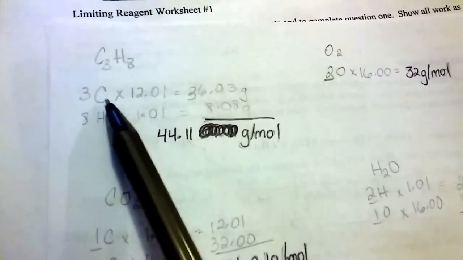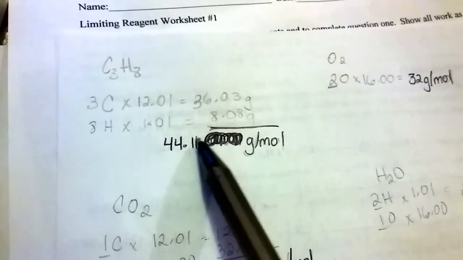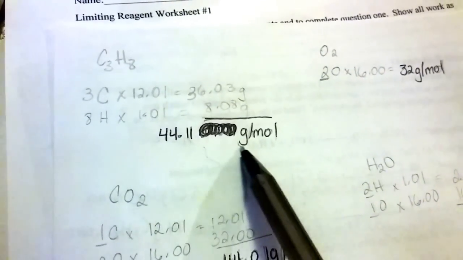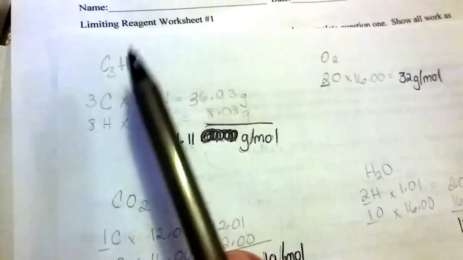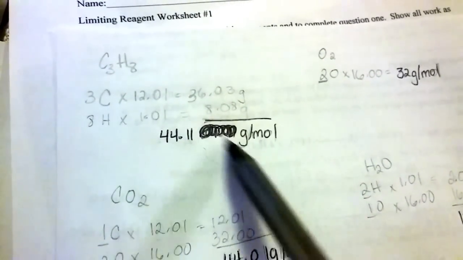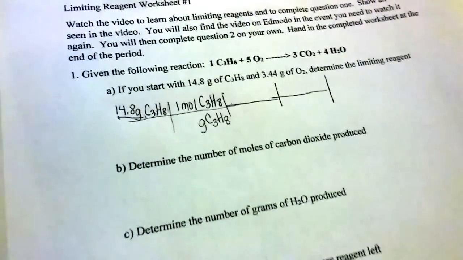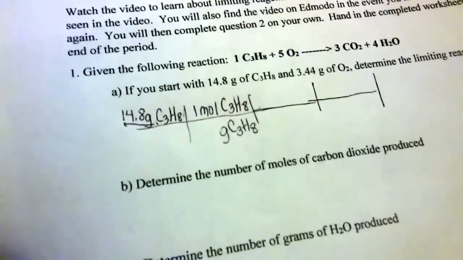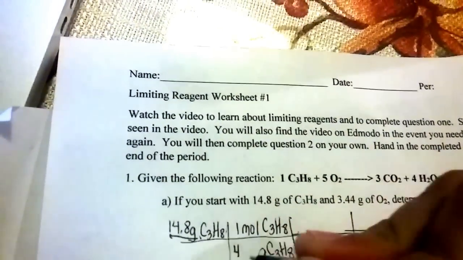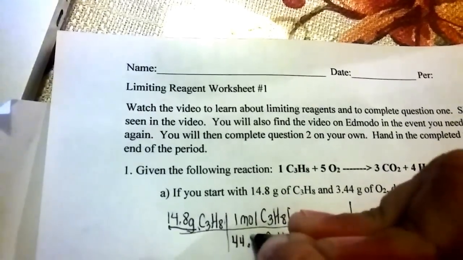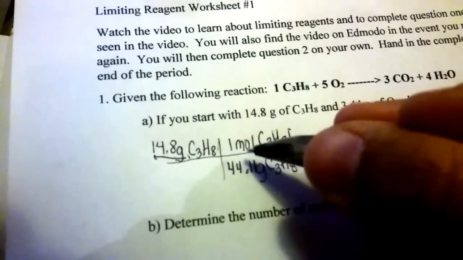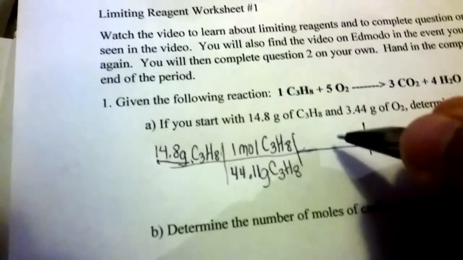Okay, so my calculations show that molar mass is 44.11 grams per mole based on 3 carbons and 8 hydrogens. Add them all up and that's what you get. So (44.11).